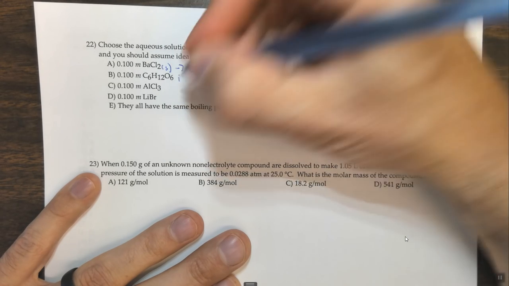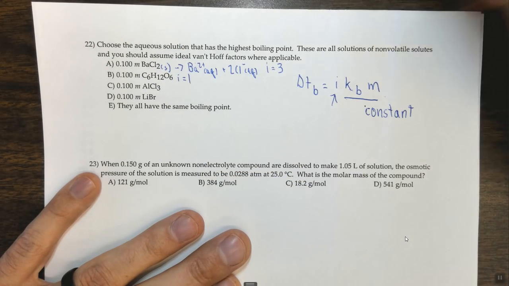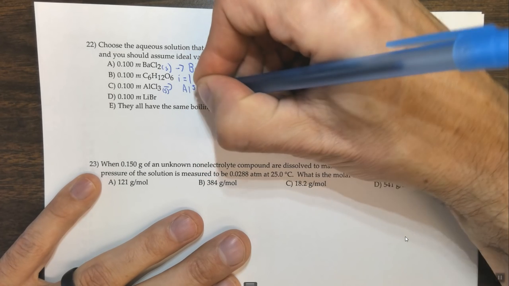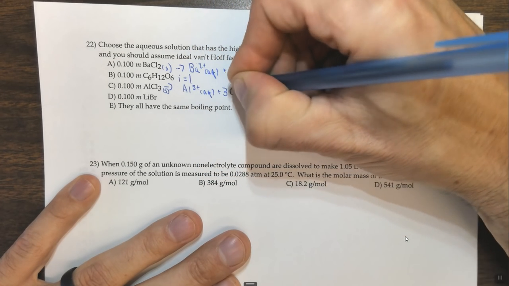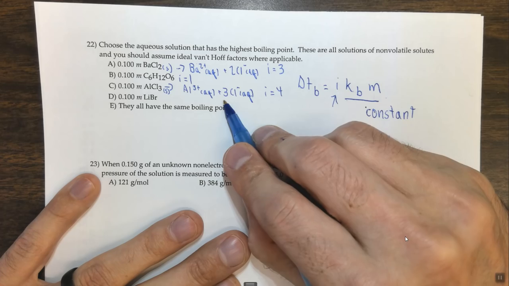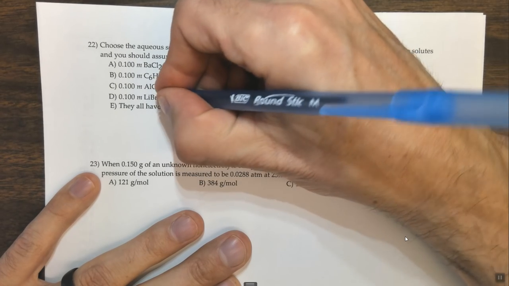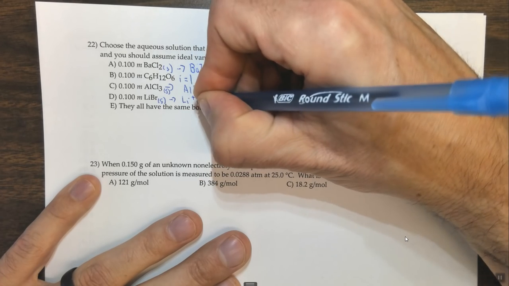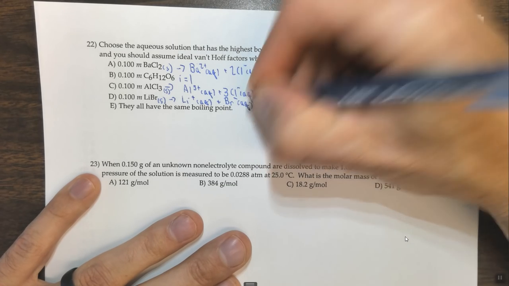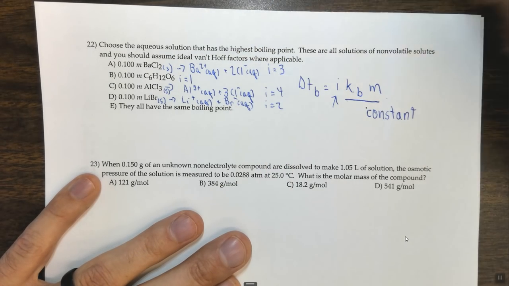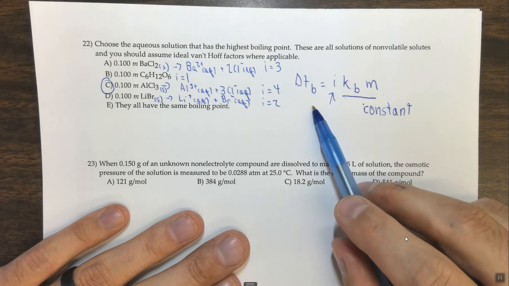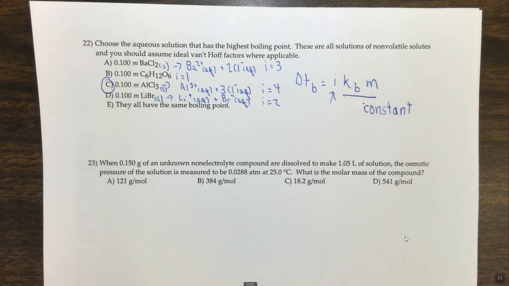This is covalent, and it was in the previous question, so i equals 1, number 21. AlCl3 was also in the previous question, and it breaks up into Al3+ aqueous plus 3Cl- aqueous, so i equals 4, because we have 1 aluminum and 3 chlorides as discussed in the previous question. LiBr breaks up into Li+ aqueous, a 1A metal, and Br- aqueous, a halogen, so i equals 2. So the one with the highest van 't Hoff factor, aluminum chloride, is going to have the highest boiling point elevation because Kb and m are constant.